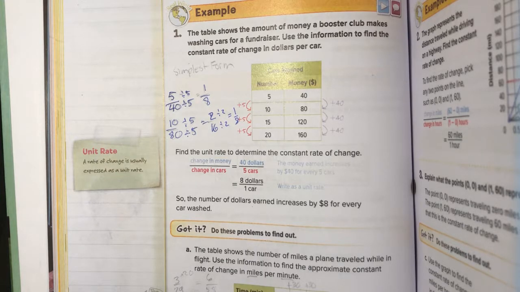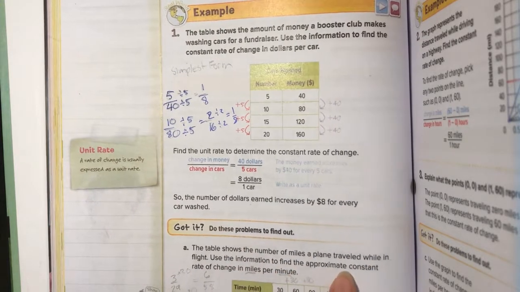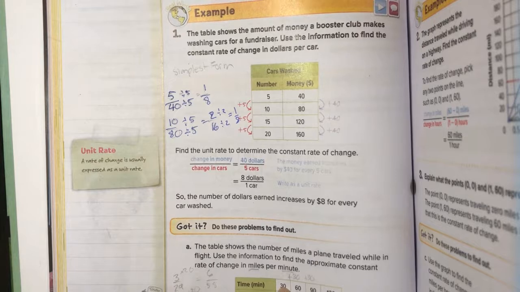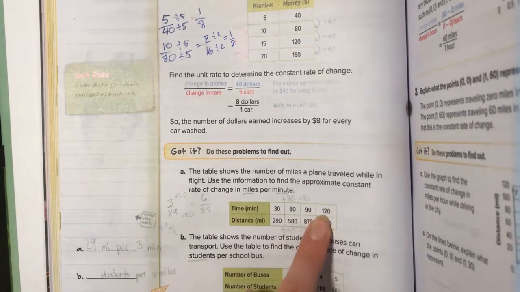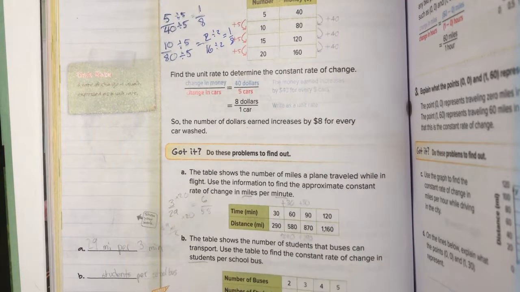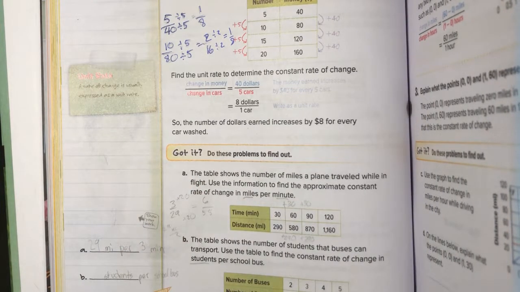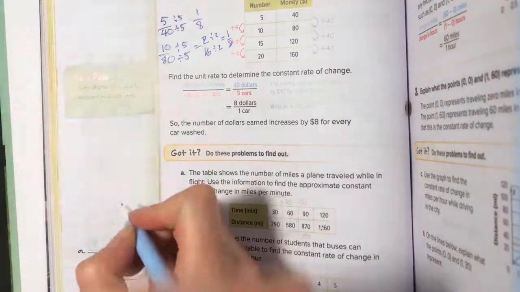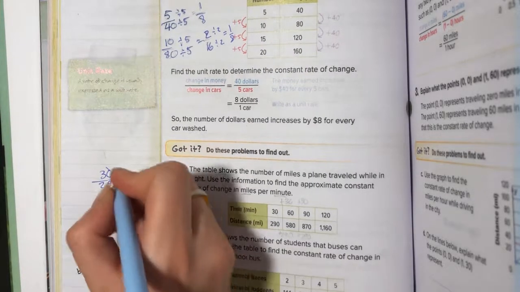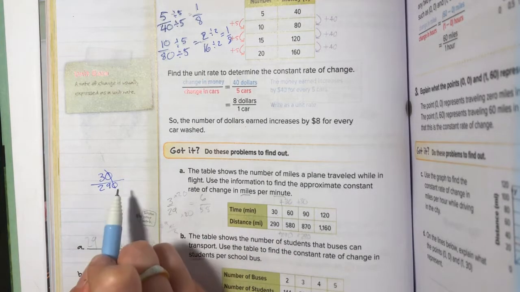So let's check. The table shows the number of miles a plane traveled. Use the information to find the approximate constant rate of change in miles per minute. So they've gone 30, 60, 90, 120, 290, 580. At first I'm thinking, wait, 290, 580, this doesn't look proportional. But when I looked a little harder, I thought, okay, 30 to 290. I can slash these zeros because that's like dividing by 10. So maybe 3 to 29 is that simplest form.